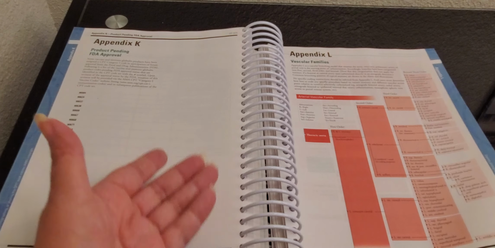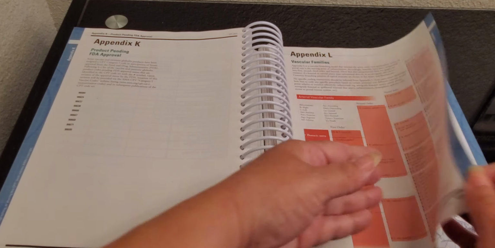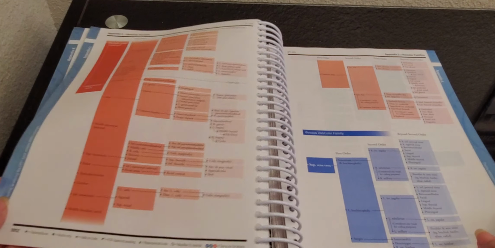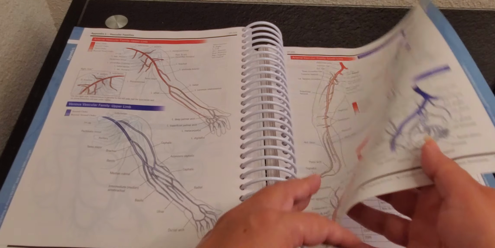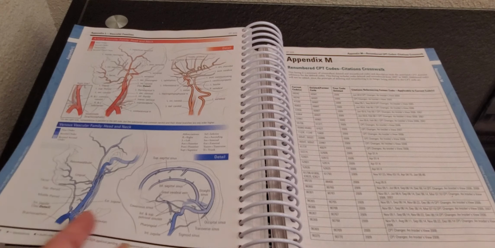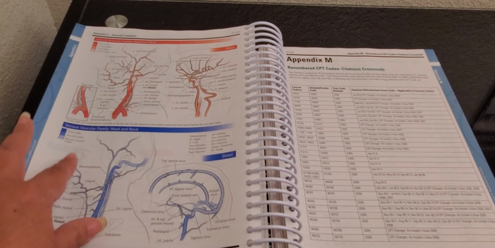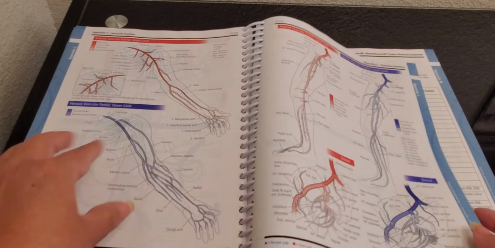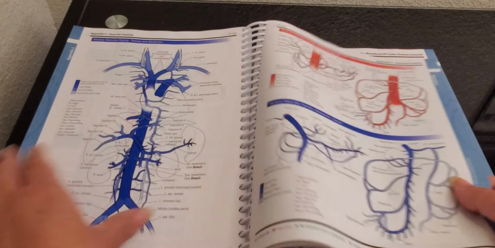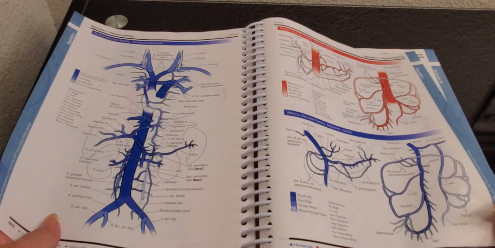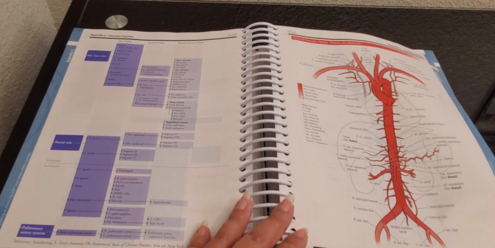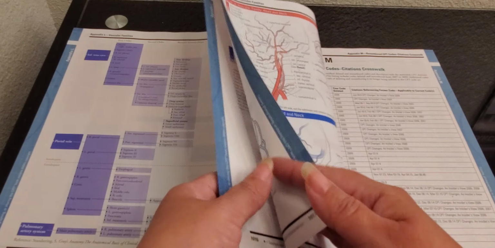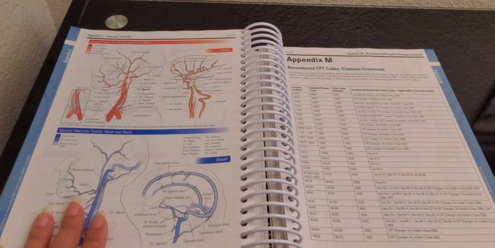And Appendix L, the vascular families. This is something that, if you're working in any of this type of stuff like cardio and things like that, you want to look at these things so that you can be familiar. Anything having to do with the vascular families is going to be right here. Not just cardio, but it's everything. They have the abdomen, they have the thorax. So all of this here, just your vascular system is all covered here.